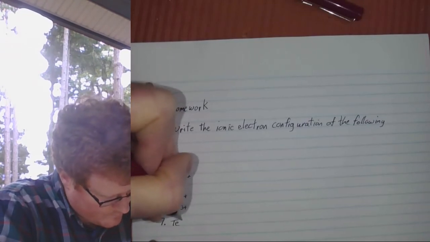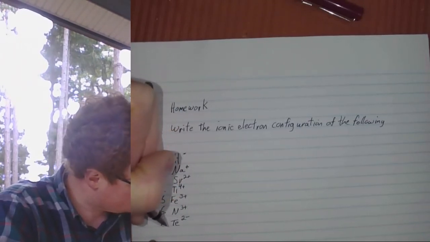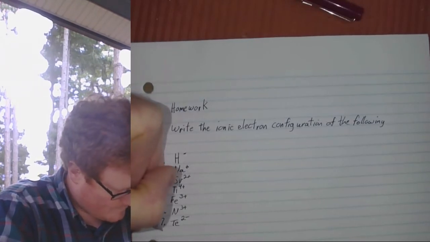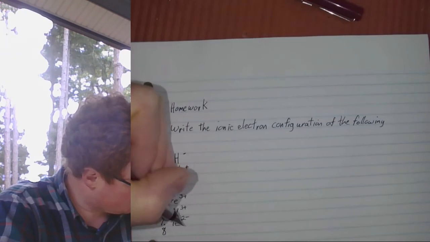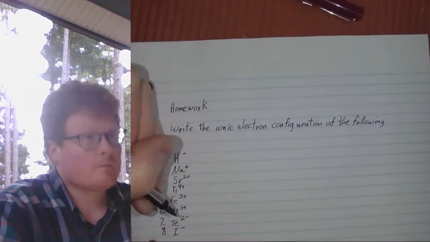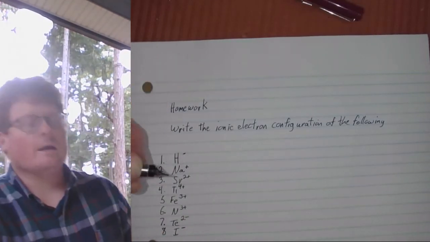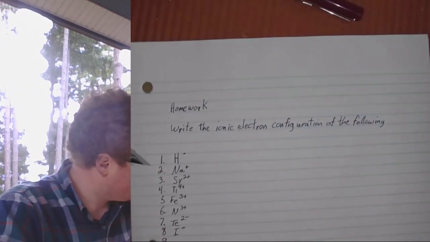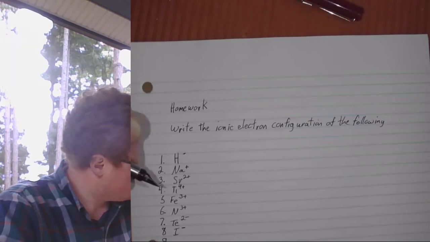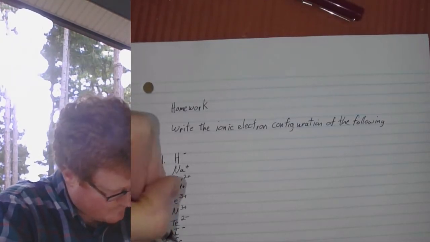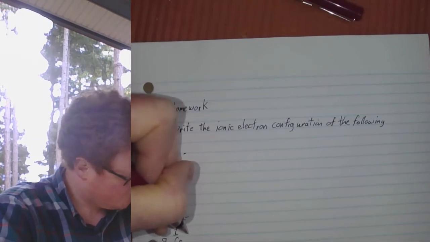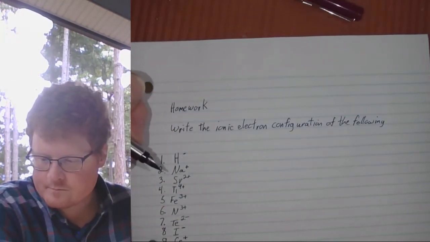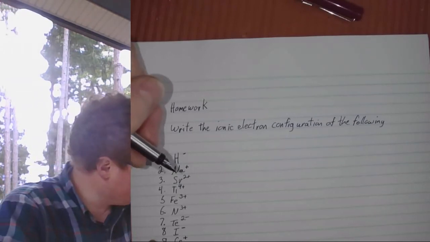Tellurium 2 minus. Iodine minus. Cesium plus. Manganese 2 plus.